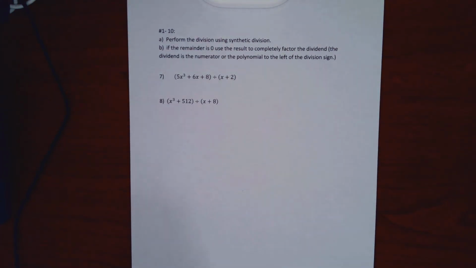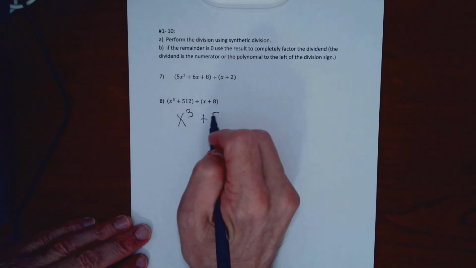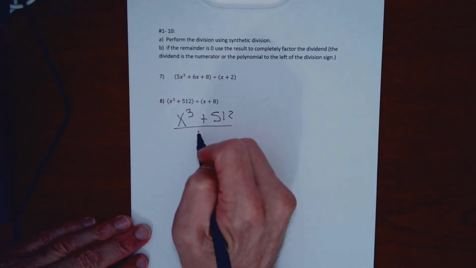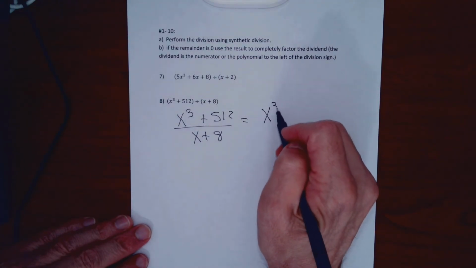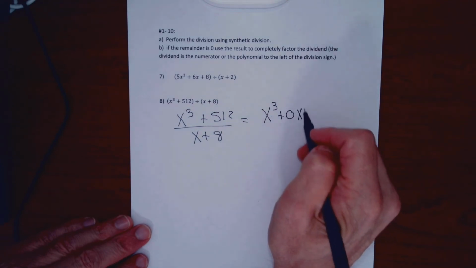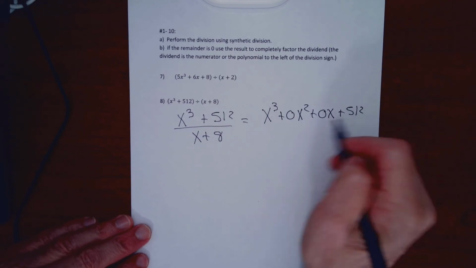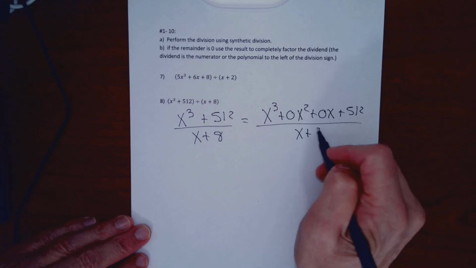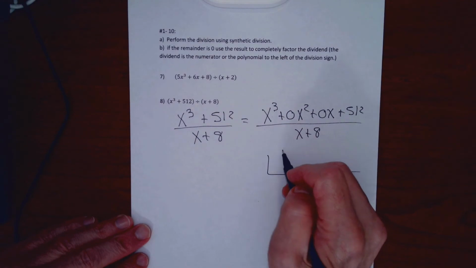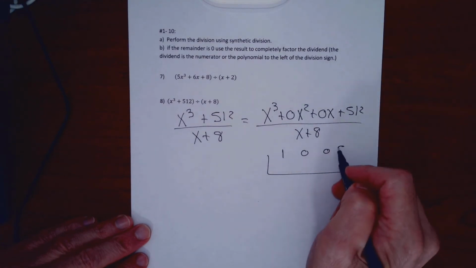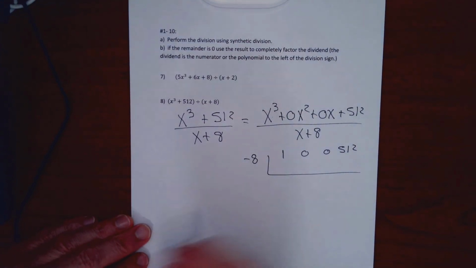Now for 8, I have to really think of it as x cubed plus 512 over x plus 8. And even better, I need to think of it as x cubed plus 0x squared plus 0x plus 512 over x plus 8. That's the best way to think of it. Make my backwards division bar, get a 1, 0, 0, and 512. Change the sign of that x plus 8 to a minus 8.